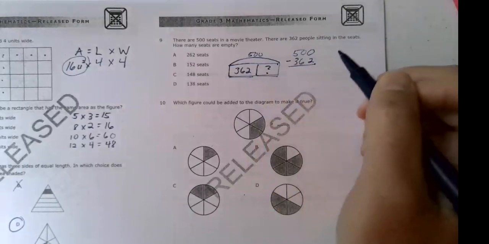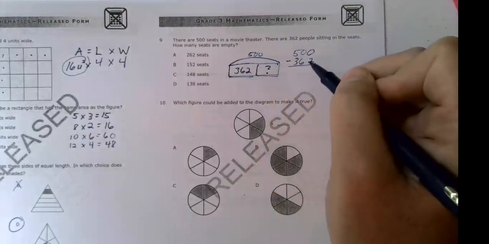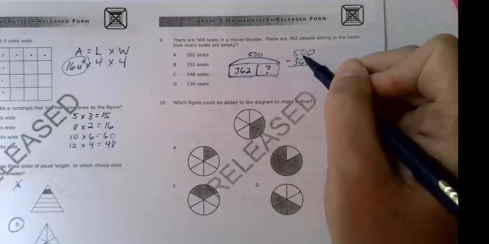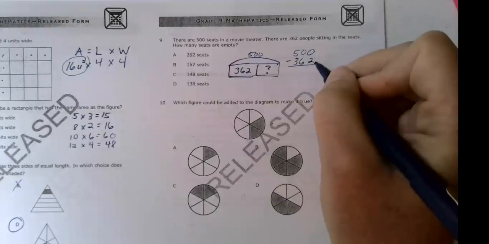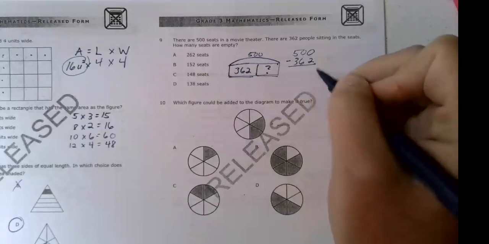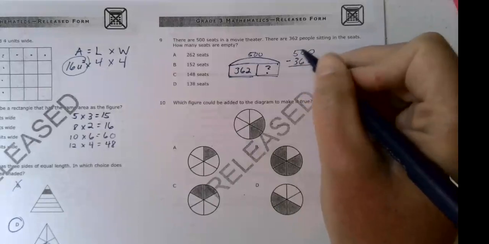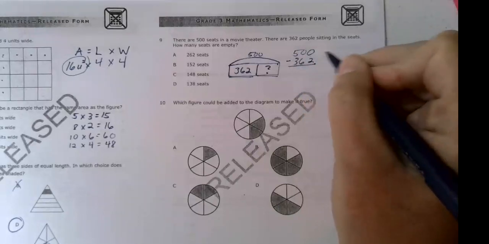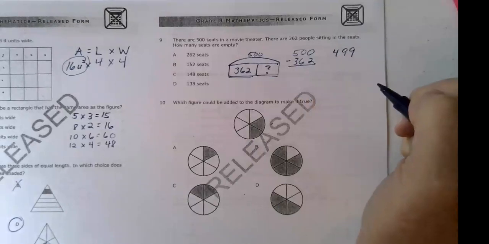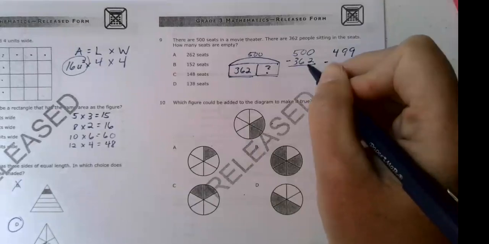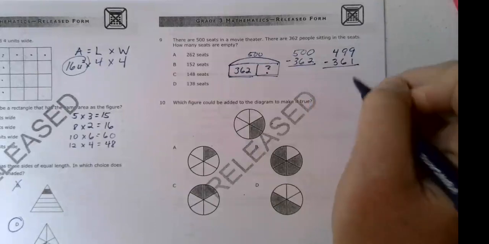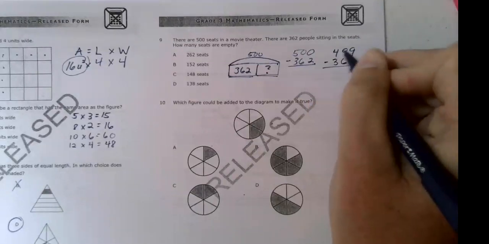That's going to involve a lot of regrouping because you cannot take 2 ones if you don't have any, and you can't take 60 away from nothing. So remember the strategy I taught you to make an easier problem. If you take 1 away from each of these numbers, you're going to get the same answer you would if you did this subtraction problem. So if I take 1 away from 500, that gets me down to 499. And if I take 1 away from 362, that makes 361. And I'm going to get the same answer, but I don't have to do any regrouping.